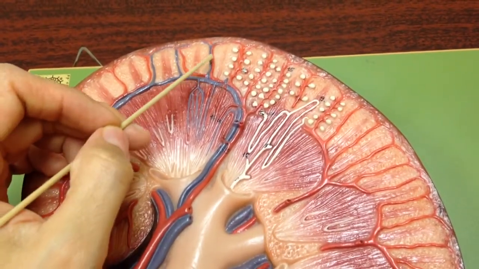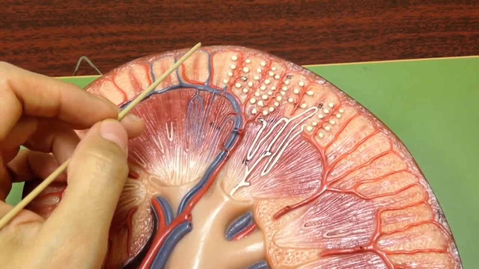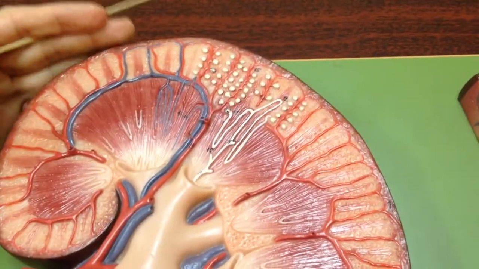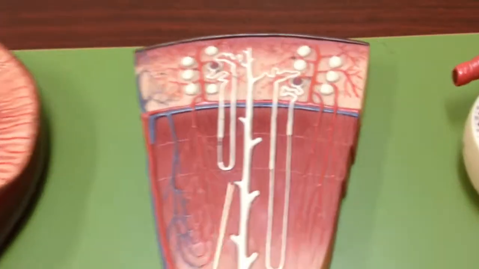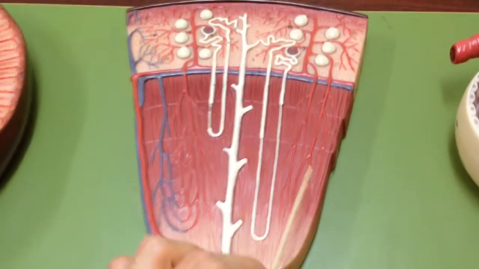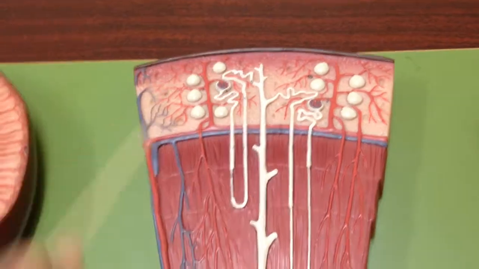So as you could remember, this is going to branch again. They're going to continue to branch. So we can't see the rest of the branchings here so well, so I'm going to use this portion over here. This is sort of supposed to represent the renal pyramid. This is supposed to be the cortex.